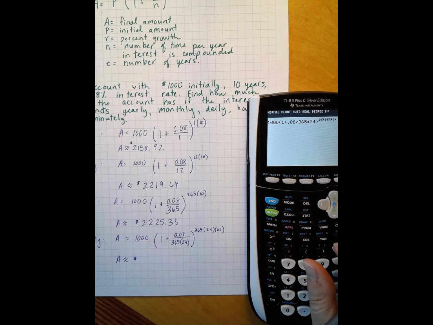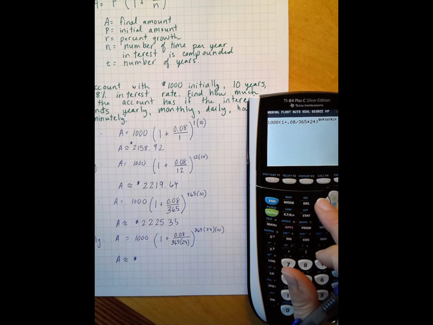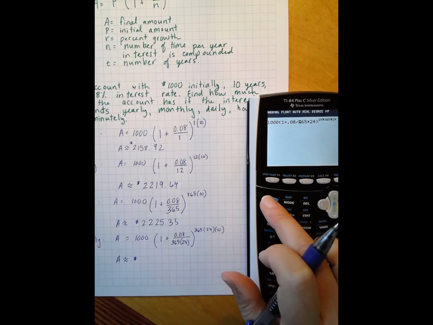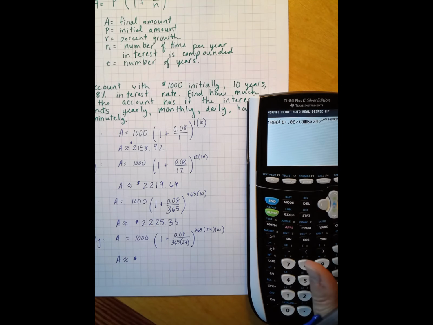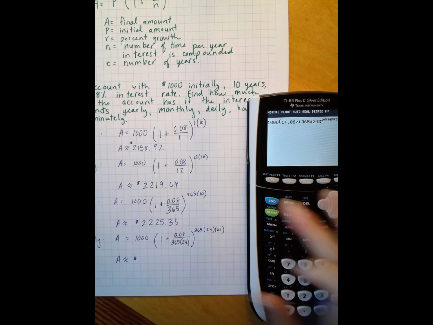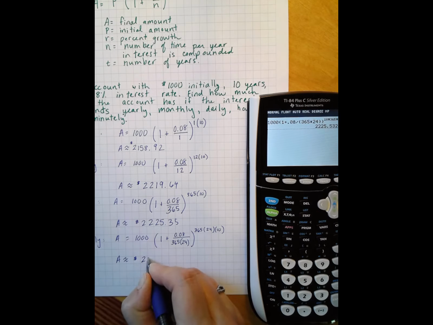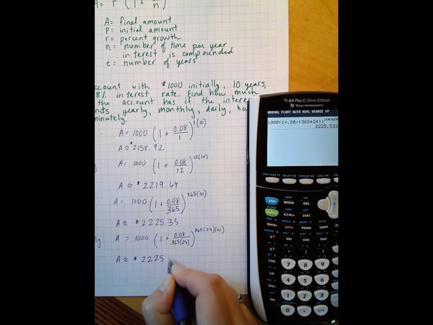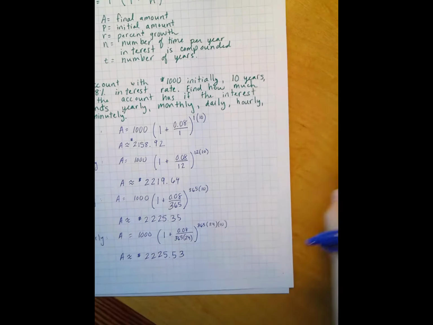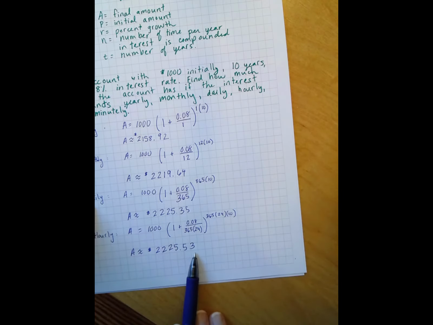I have an error somewhere in this equation. Let's double check. I think we should have another set of parentheses here. That may make my life a little bit easier. Let's try that. There we go. So 2,225 and 53 cents. In this case, going from daily to hourly only gained me a couple of cents. It didn't actually gain me any dollars.